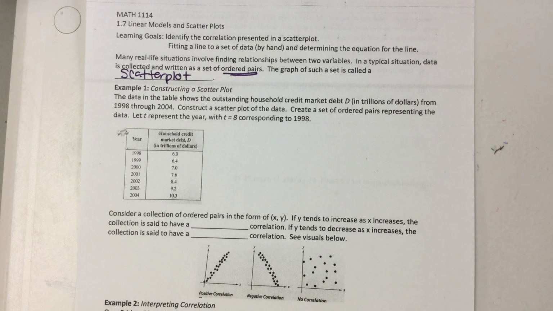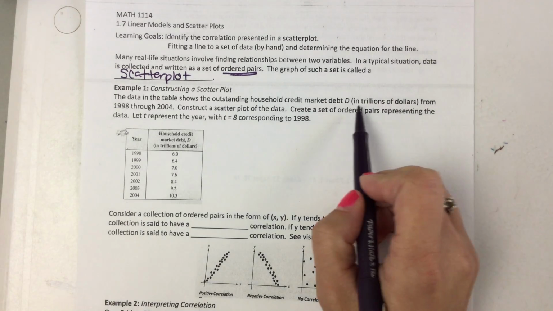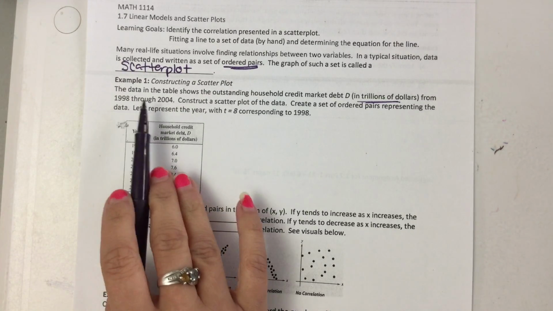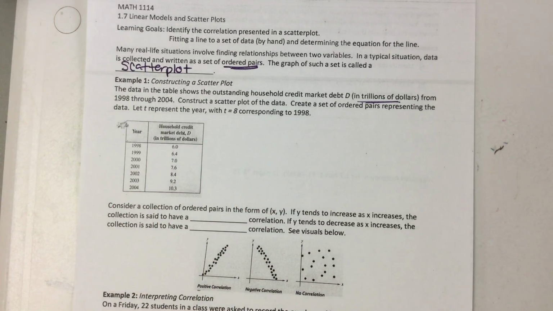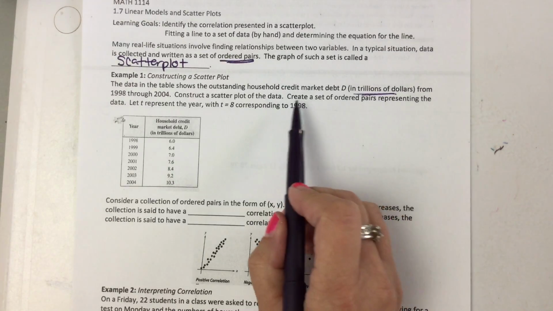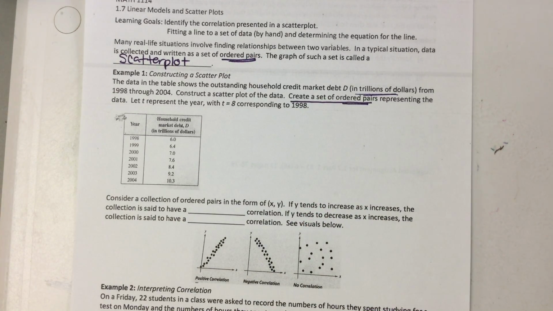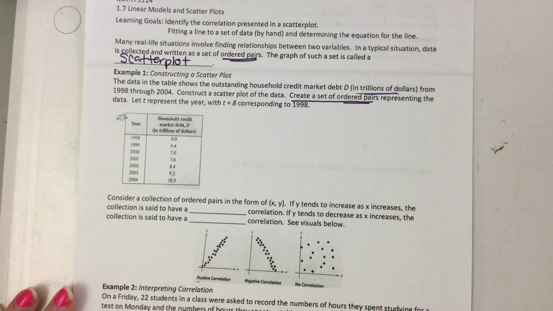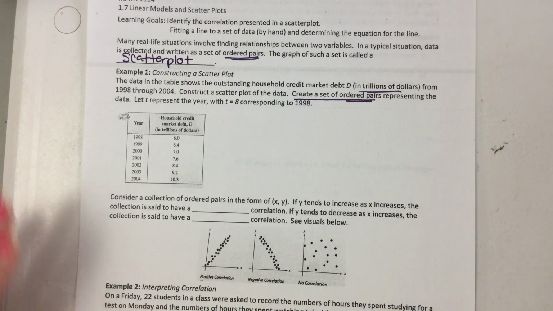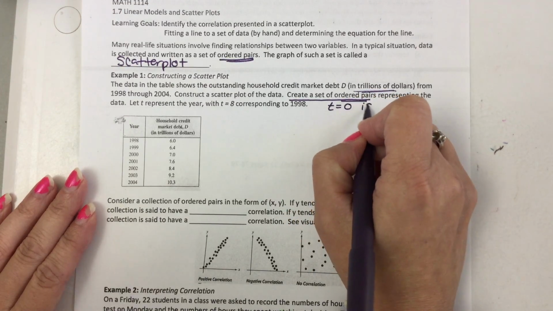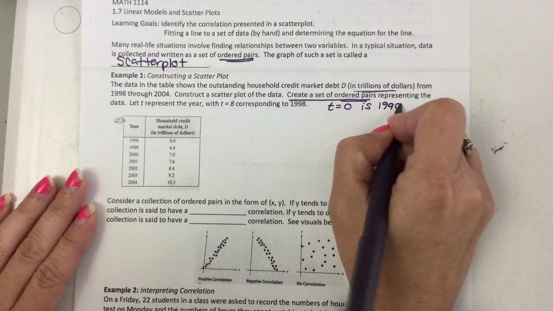The data in the table shows the outstanding household credit market debt, in trillions of dollars, from the year 1998 through the year 2004. Construct a scatter plot of the data. Create a set of ordered pairs representing the data. Let T represent the year. T equals 8 is 1998. So what that means is that T equals 0 is 1990.